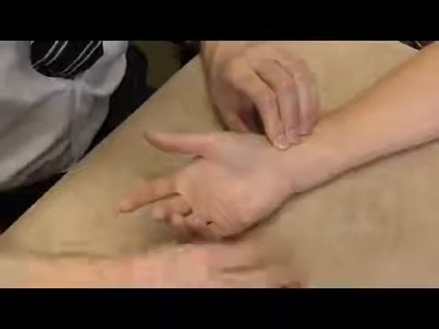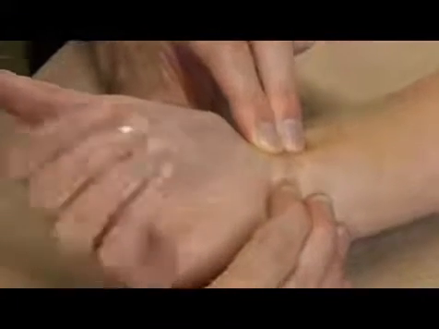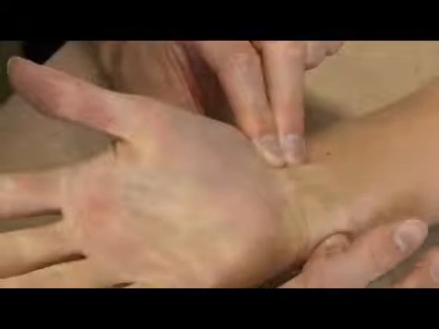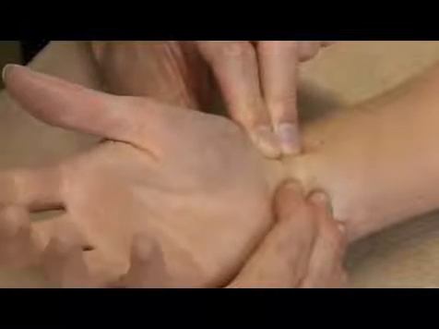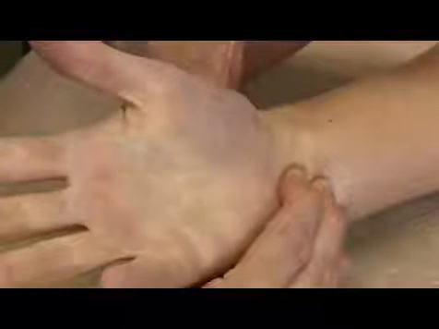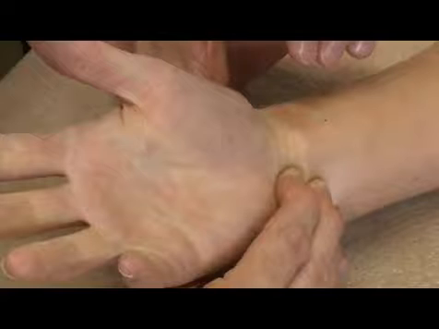Allen's test can be assessed by occluding the radial and the ulnar arteries and asking the patient to make a fist twice. This empties the blood from the hand. You then release the ulnar artery and you should see the blood return to the hand. You then put your pressure over the ulnar artery again, ask the patient to make a fist twice, release the radial artery, and again you should see the flow of blood back to the hand.